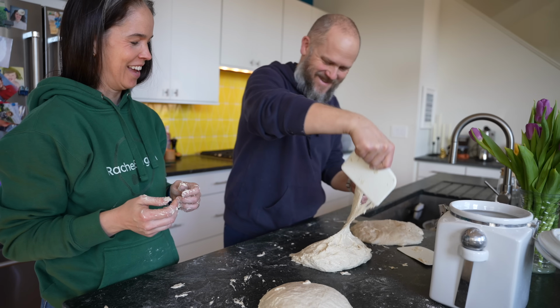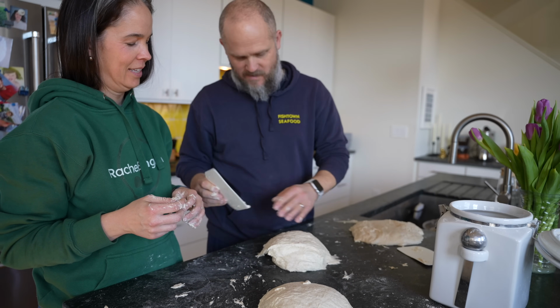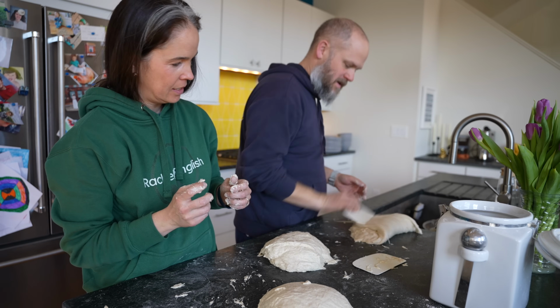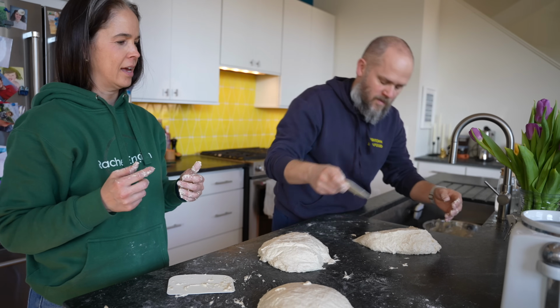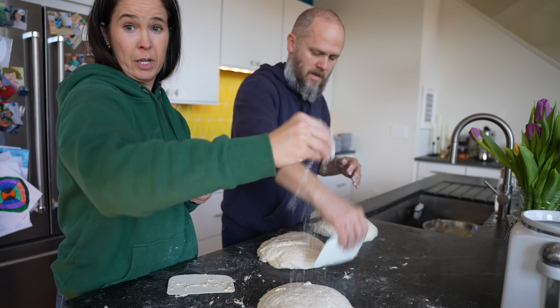Oh, geez. Okay. Just leave that one alone for now. Okay. That's good. That's good. Okay, now on this one, yeah. Okay. I'm going to flour the tops so that the cloth doesn't stick too much.